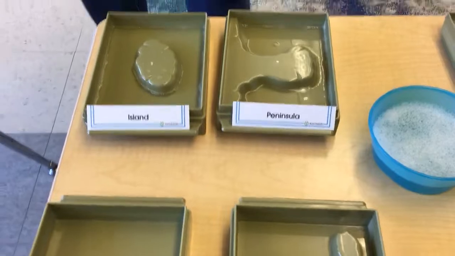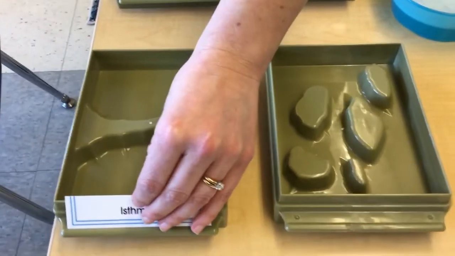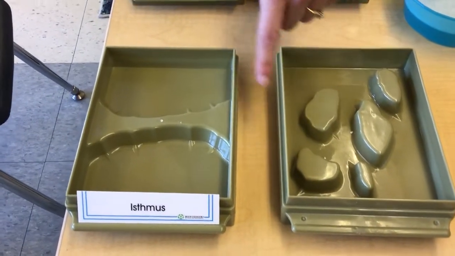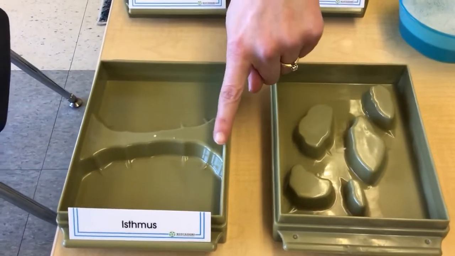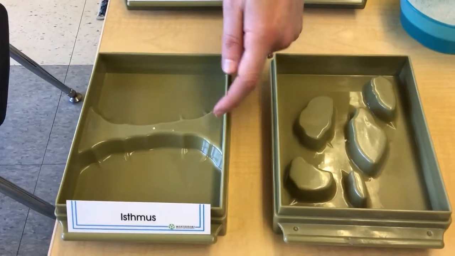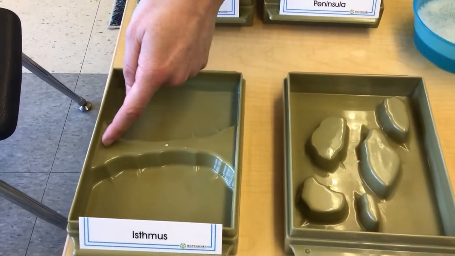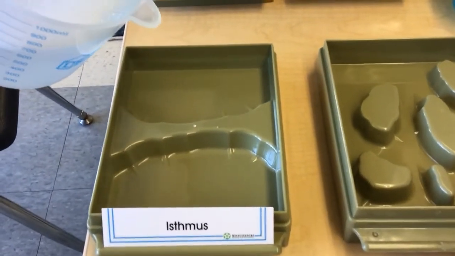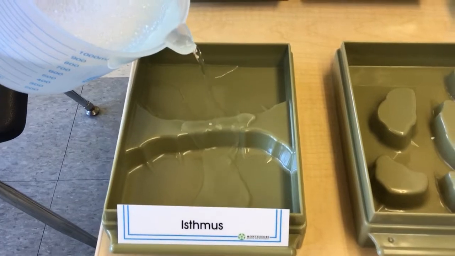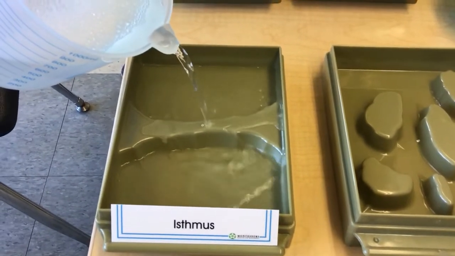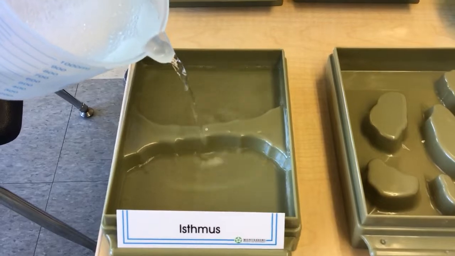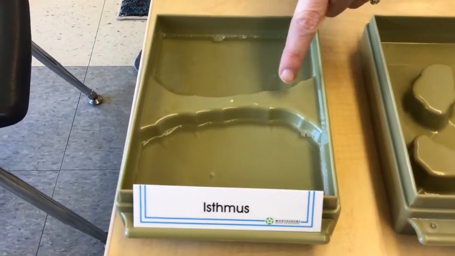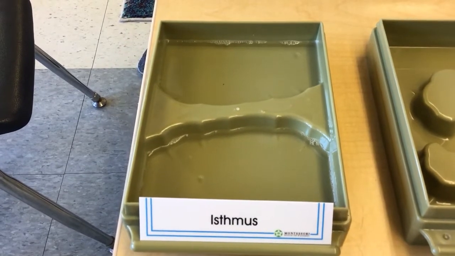All right, over here we have a land form called the isthmus. An isthmus is a narrow body of land that connects to larger pieces of land. So if you use your imagination, there's another piece of land over here. This is the isthmus, our narrow strip of land, connecting it to another piece of land. And even if I pour my water onto that isthmus, the water is going to want to travel and accumulate at the low places. All right, there's our isthmus, a narrow strip of land connecting to larger bodies of land.